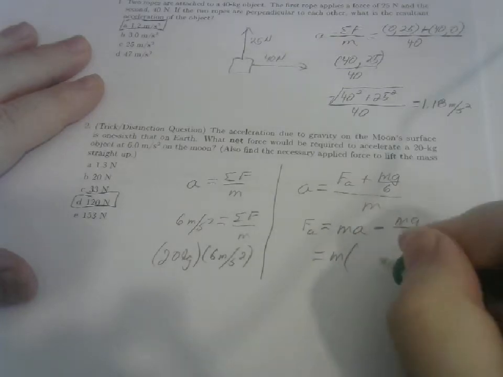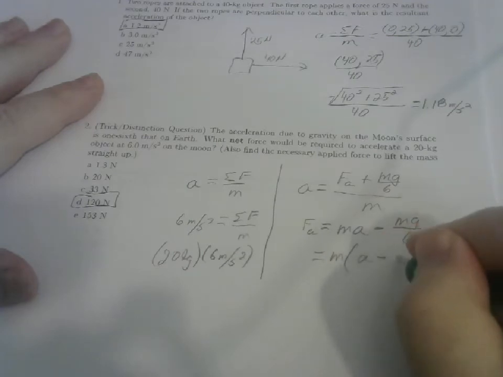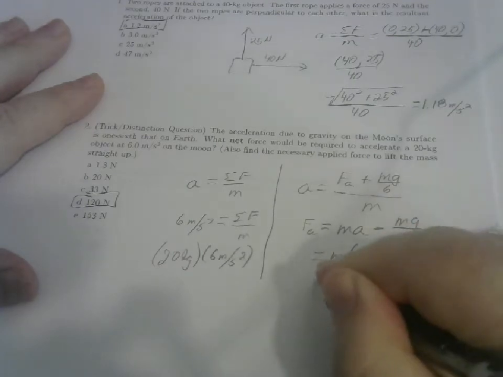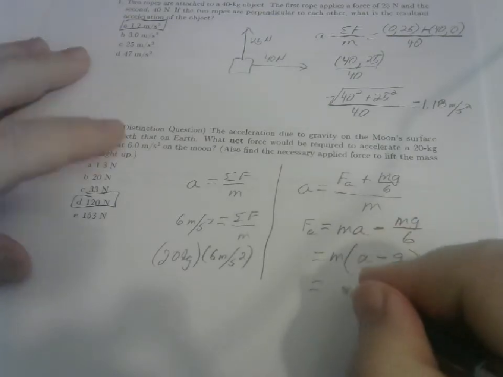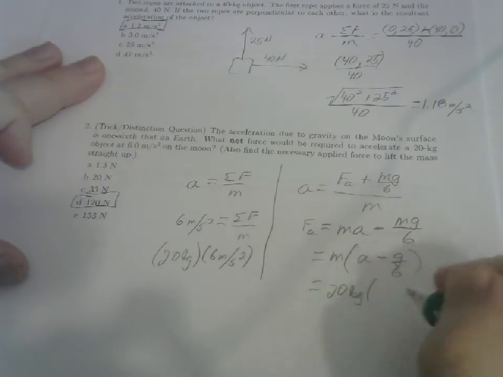So let's pull that m out of there. We'll have m times (a minus g over 6) equals 20 kilograms times acceleration.